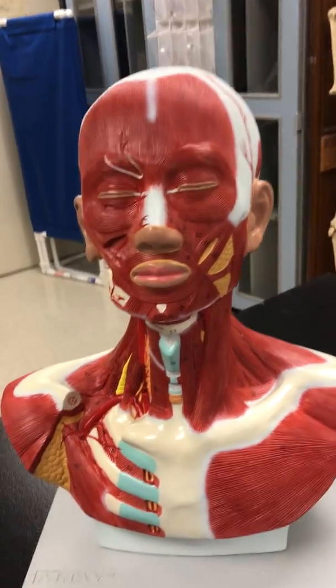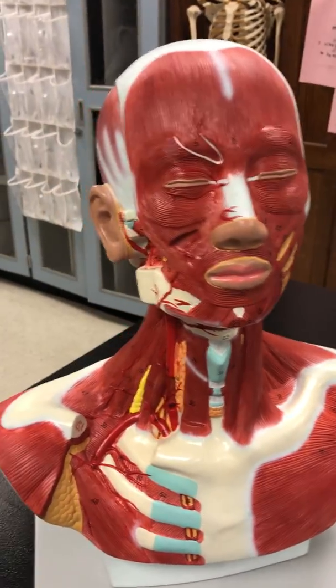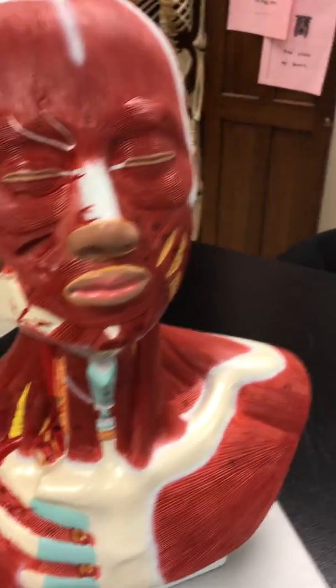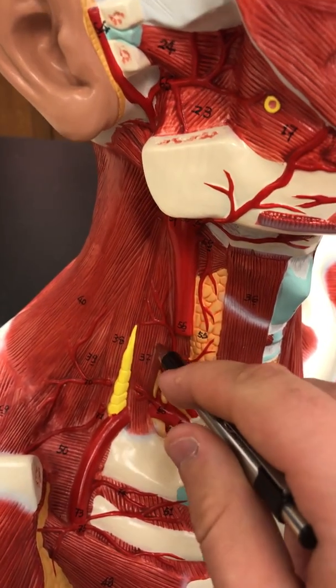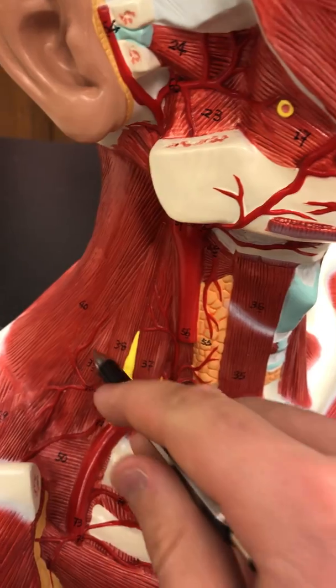Next up, you've got the scalenes. Remember, there are 3 of them. There's the anterior, the middle, and the posterior. And those are going to be seen here on the right side on numbers 37, 38, and 39. This one being the anterior, this one being the middle, and this one being the posterior scalene.